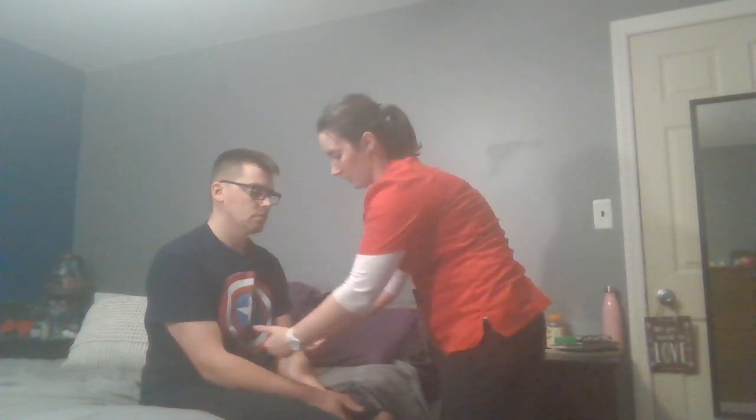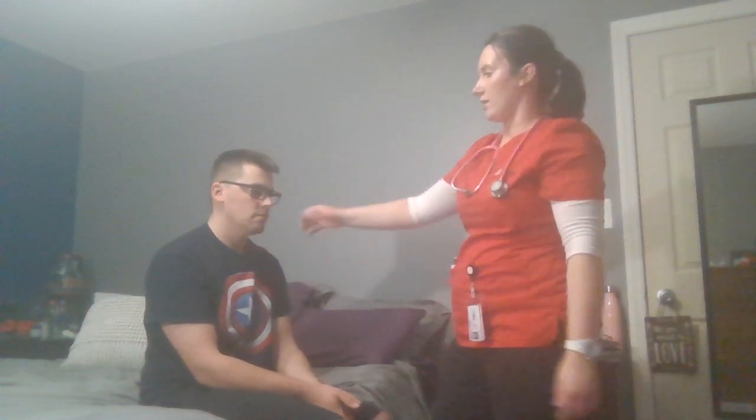And feeling him, temperature is warm. And the skin is dry. Okay, I'll start with the neurological assessment. Looking at the patient, his posture is erect but relaxed. He doesn't appear to have any involuntary body movements or tics. He appears well groomed and is dressed appropriately for the situation.